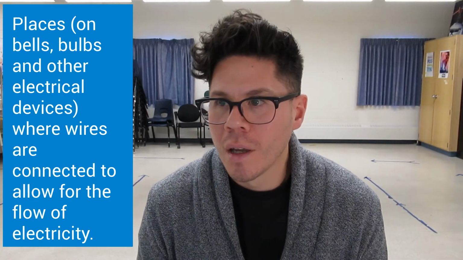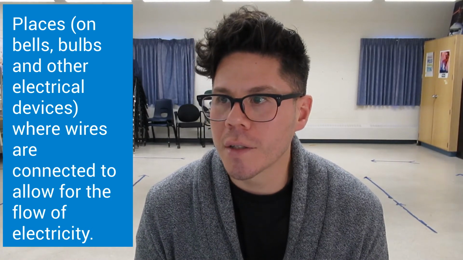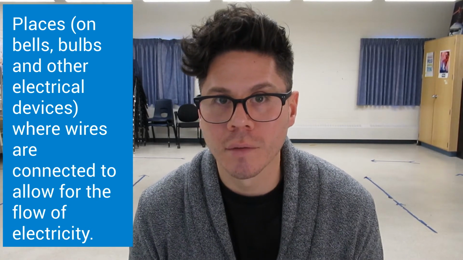Contact points. Places on a bell, a bulb, or other electrical devices where wires are connected to allow the flow of electricity. So anything that's touching is a contact point.